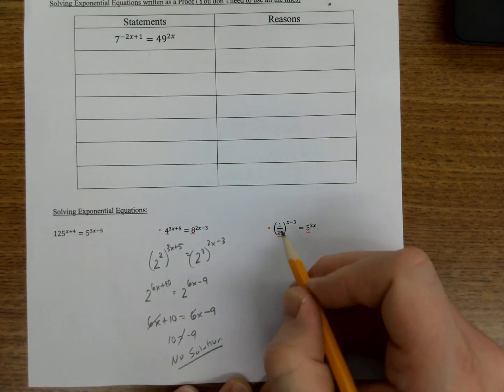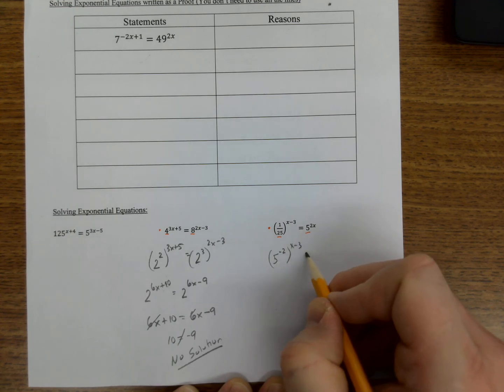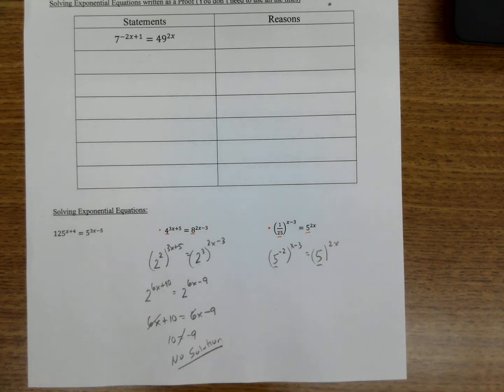All right, on the last one, well, this is 5 to the negative 2, and this one is just 5. And I'll let you finish it from there, but now we have bases of 5.